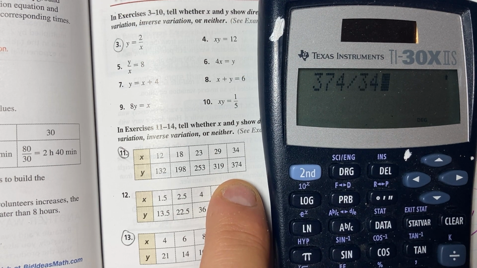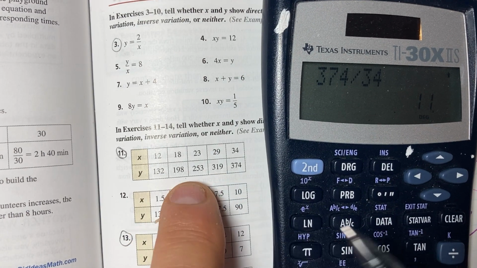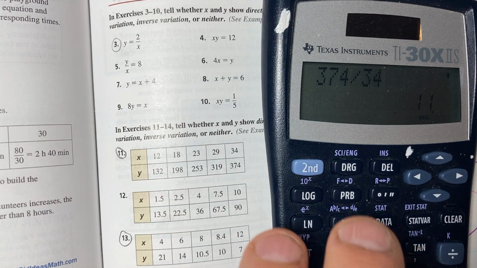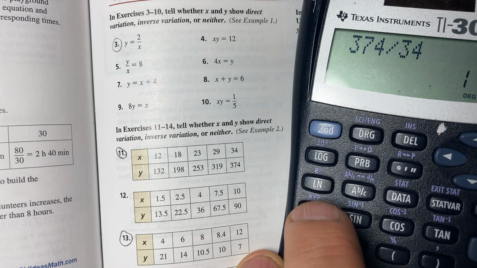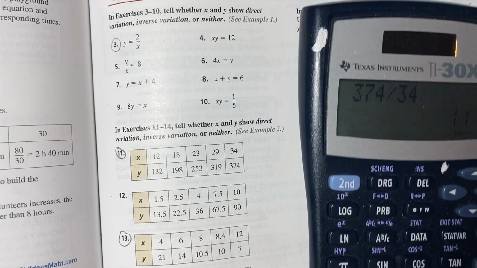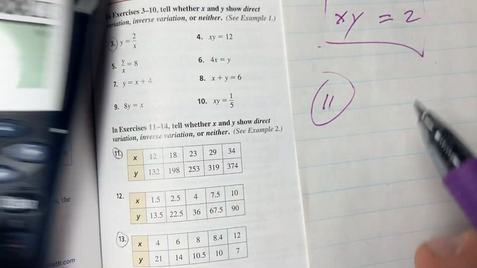Divided by 34. It's 11. So they're all 11. Beautiful. So question number 11, it's direct variation. Okay, let's go to question 13.